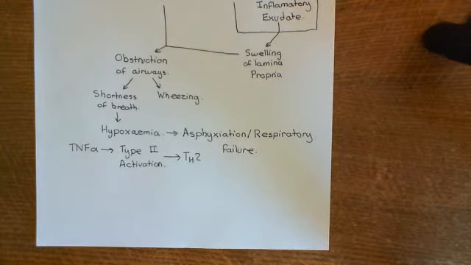Okay, so welcome to this next video in which we're discussing the pathology of asthma. We're currently on the late phase of an asthmatic attack. We've had this secondary exposure to the allergen which causes the activation of the mast cells. The mast cells then start releasing histamine, leukotriene B4, the cysteinyl leukotrienes, and also tumor necrosis factor alpha.